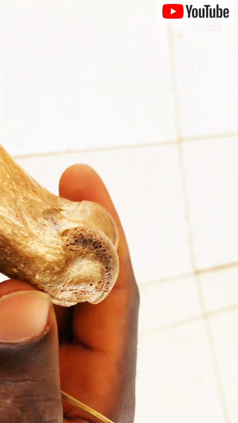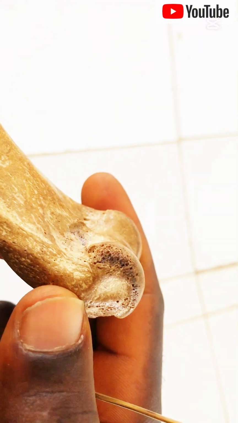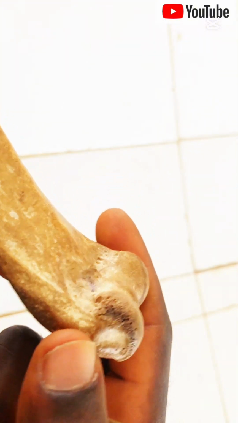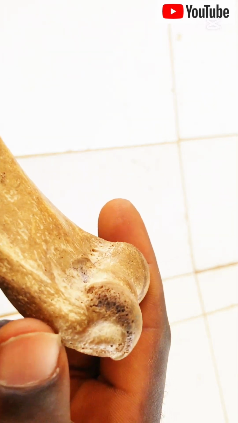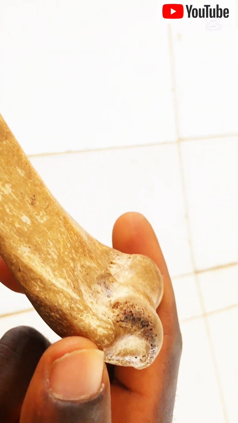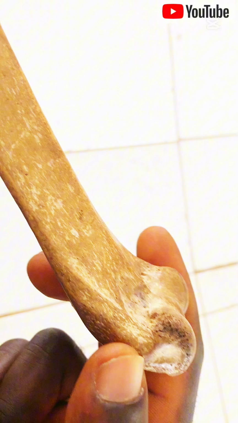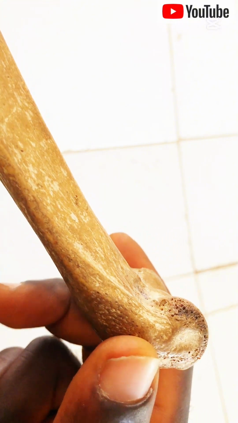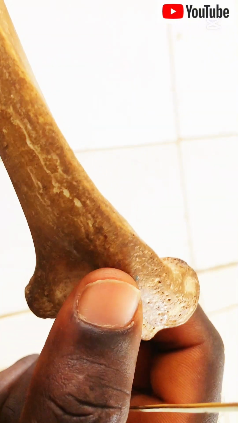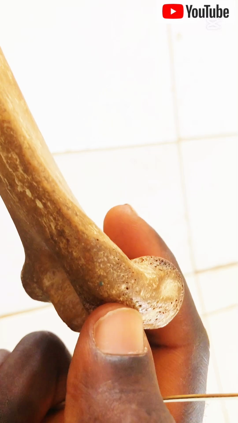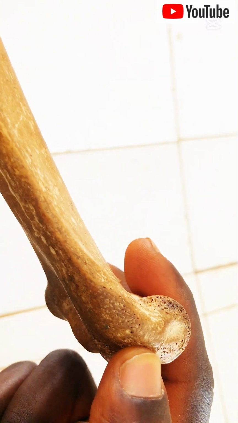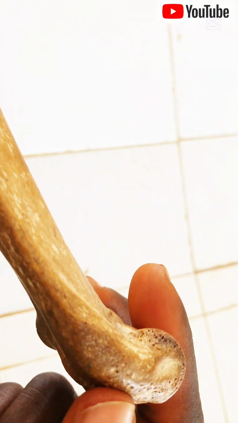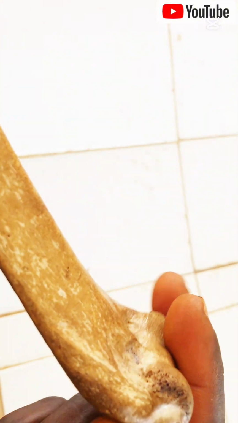The anterior surface or the anterolateral surface of the lateral epicondyle provides a site of attachment of the common extensor origin, which is for the extensor muscles in the posterior compartment of the forearm. Okay. Now, the posterior surface of the lateral epicondyle provides a site of attachment of the anconeus muscle, the anconeus.